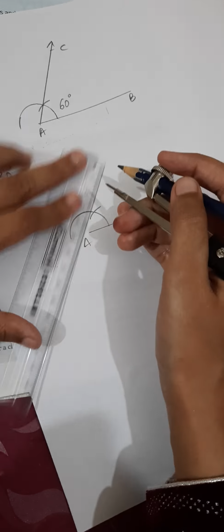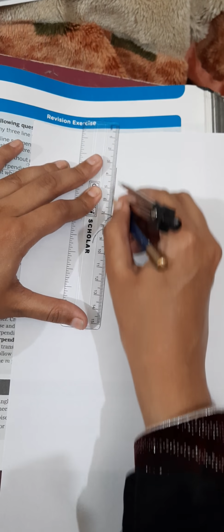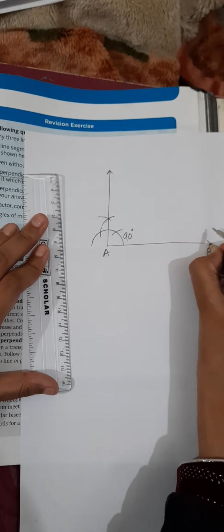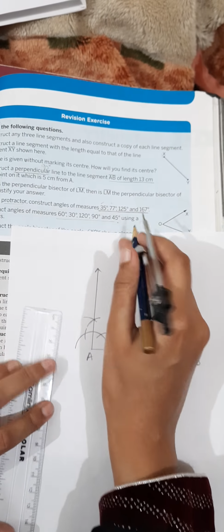Now from these 2 points I am going to mark an arc here up, and from these 2 points I am going to mark a point like this. Now I am going to join this intersection point with A, and now a 90 degree is formed. This is 90 degree. Okay, 60, 120, and then in between. So this is your 90 degree.